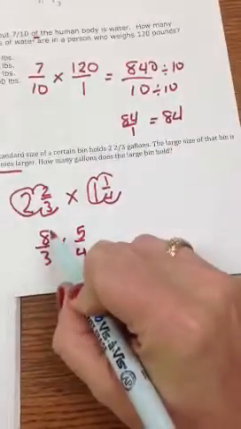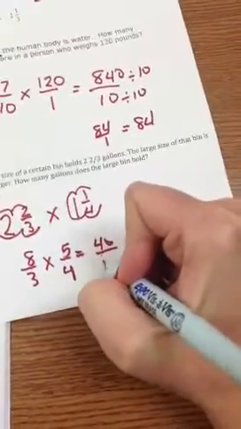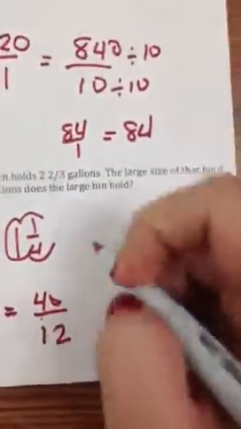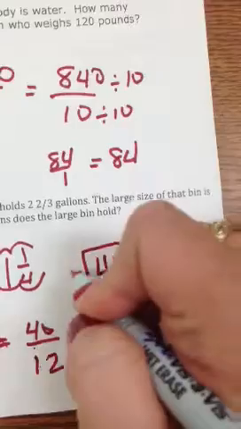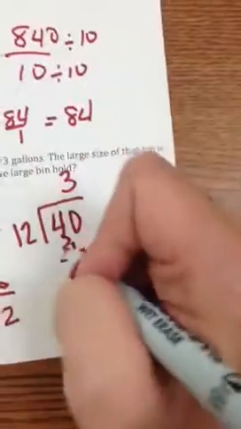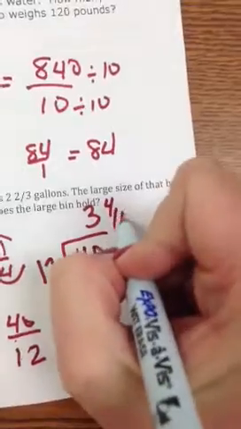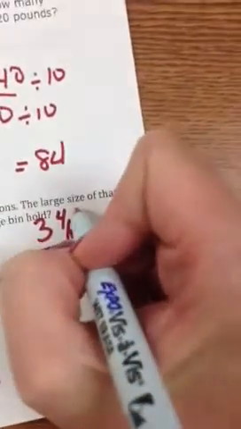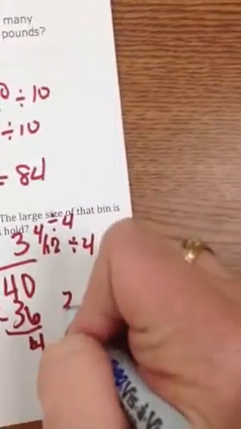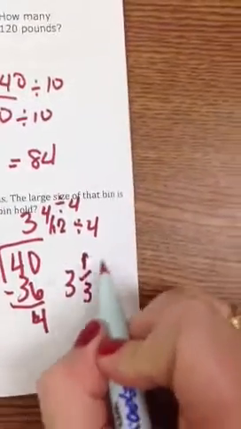And of course, we multiply straight across. 8 times 5 is 40. 3 times 4 is 12. And then I'm going to divide. To simplify, take 40 by 12. Goes in 3 times, which is 36. And you have 4 left over. So that comes up here and it's 4/12. And we can reduce it by dividing by 4. Is 3 1/3. 3 1/3.